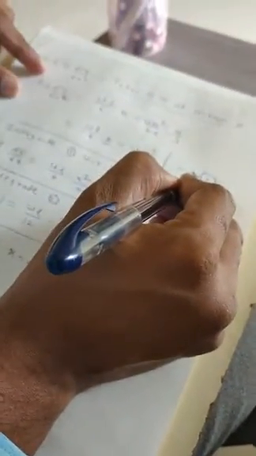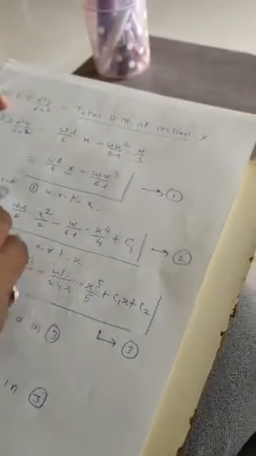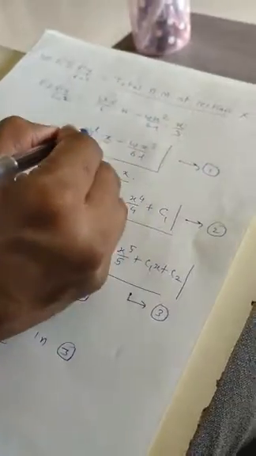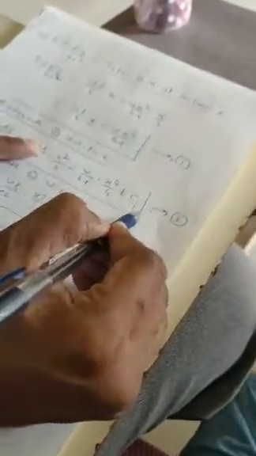So EI d square y by dx square is WL by 6 into x minus Wx square by 2l into x by 3. If you calculate that, it will come to this. This is your equation number 1. From this, what we have to calculate is the slope. We know dy by dx is the slope, so integrate equation number 1 with respect to x. EI dy by dx: integration of x is x square by 2, W by 6l is constant, integration of x cube is x raised to 4 by 4, plus C1 is the constant of integration. This becomes your equation number 2.